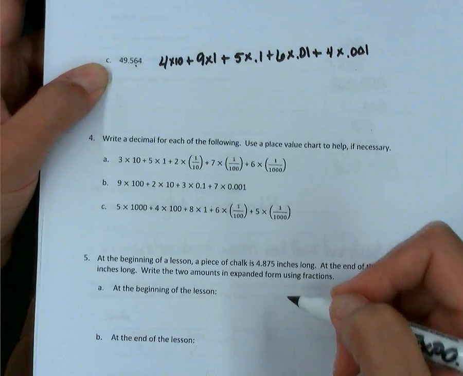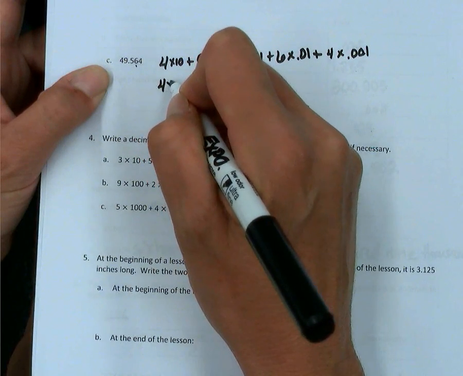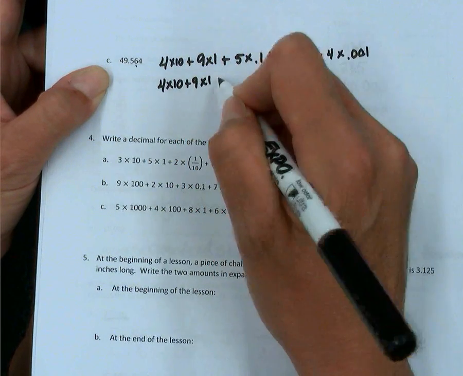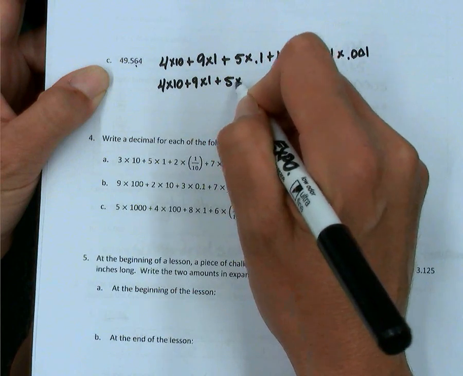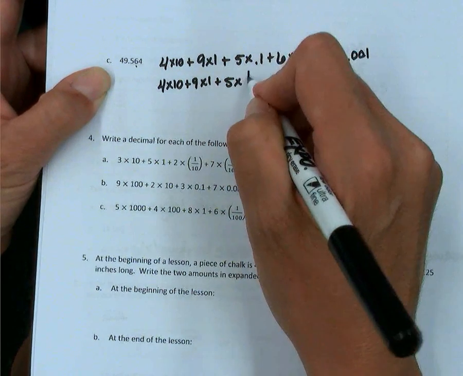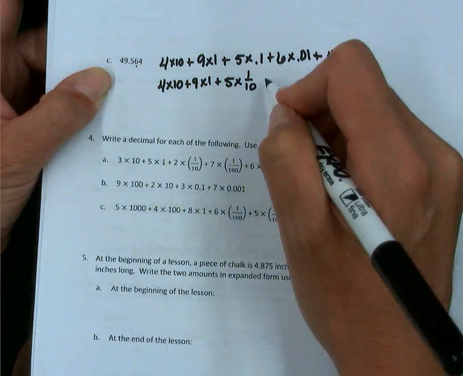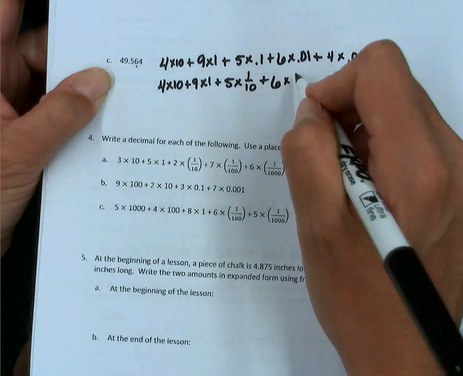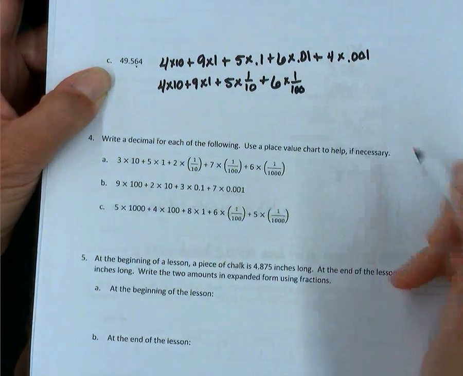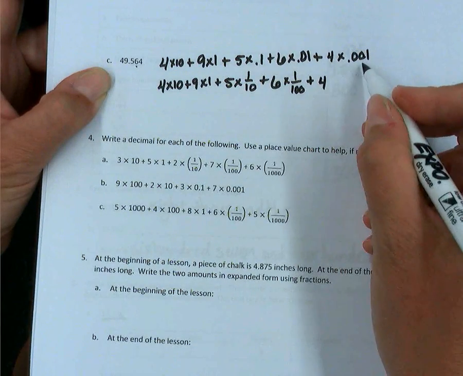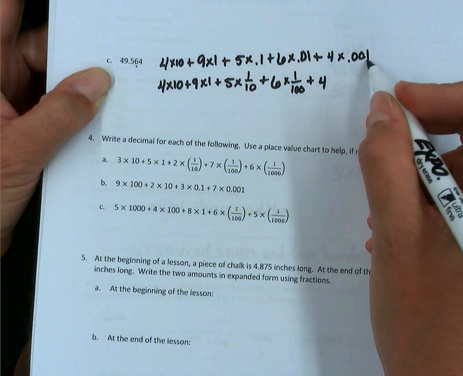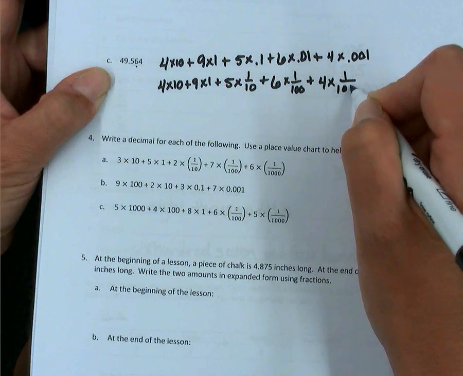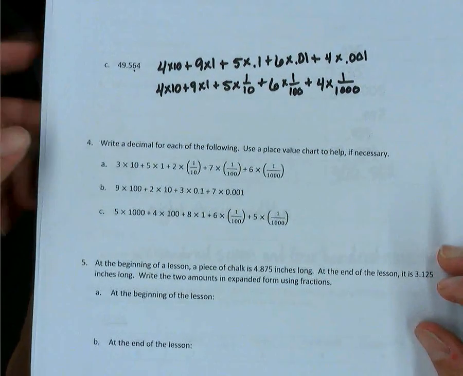Now if we're going to do it as a fraction, we know that these stay whole numbers. So that doesn't change. 4 in the tens place, 9 in the ones place, plus 5. Now we have to say 1/10 as 1/10. Now we're going to add to that our 6, which is going to go in the hundredths place. So times 1 100th. Now we have to add our 4. Our 4 is going to go in the thousandths place. So instead of saying 1 1,000th as a decimal, we're going to say 1 1,000th. So you see them exactly the same. It's just you end up with 2 different numbers.